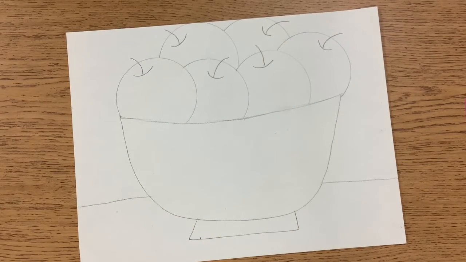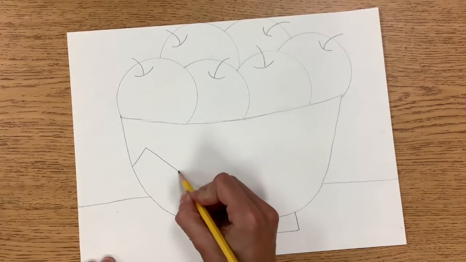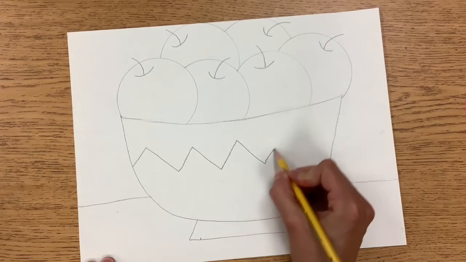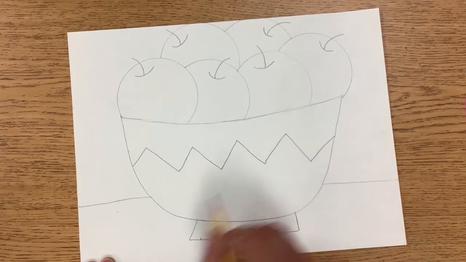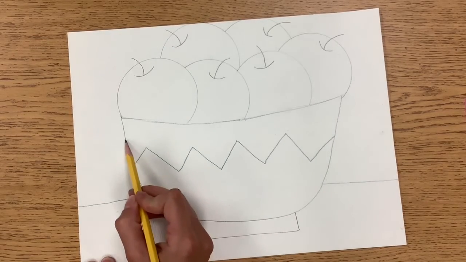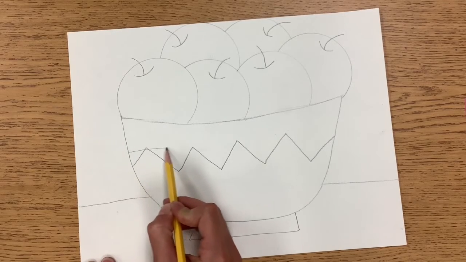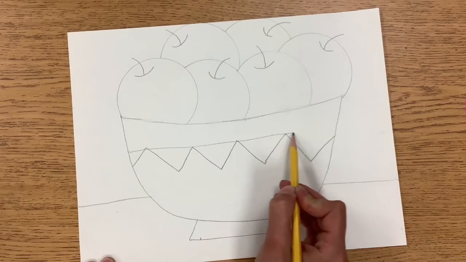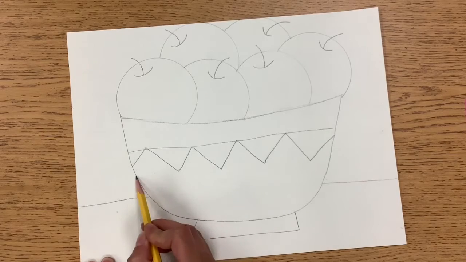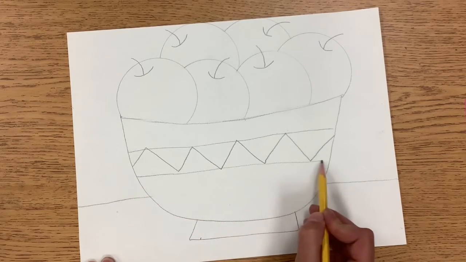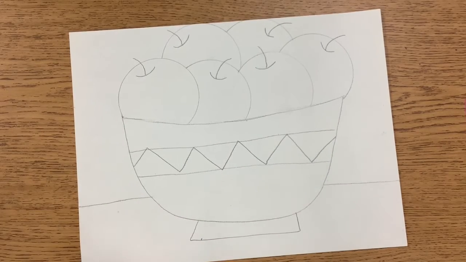Then it's time to add some decorations to your bowl. You can add lines or patterns. You could add a picture on your bowl. It's whatever you like the look of. Maybe you want to add flowers or stripes. It's up to you. We are all artists, and artists make their own choices.